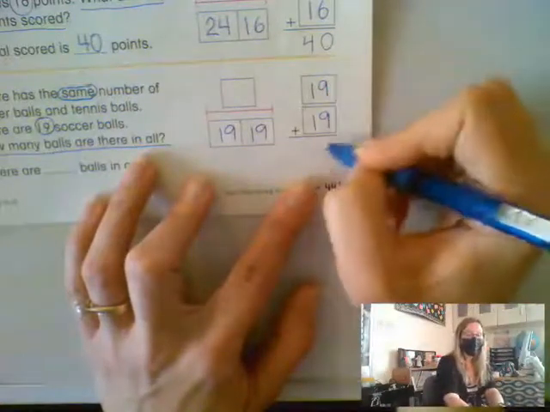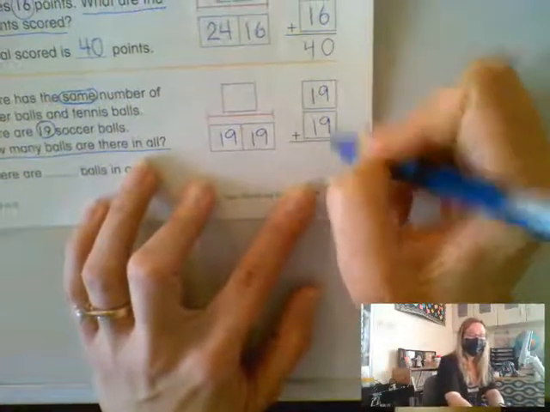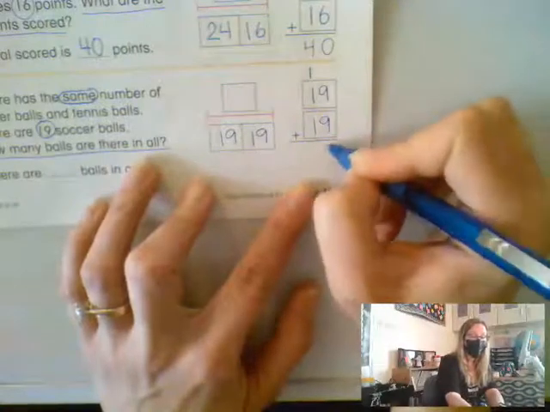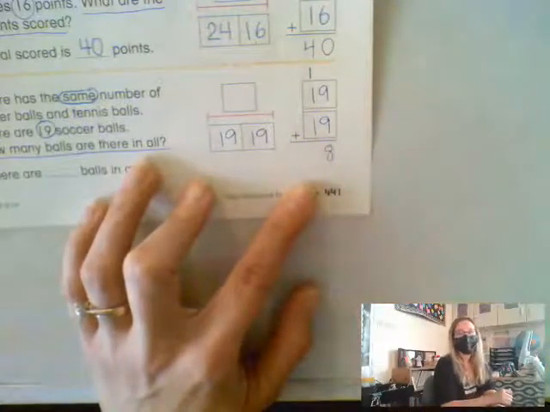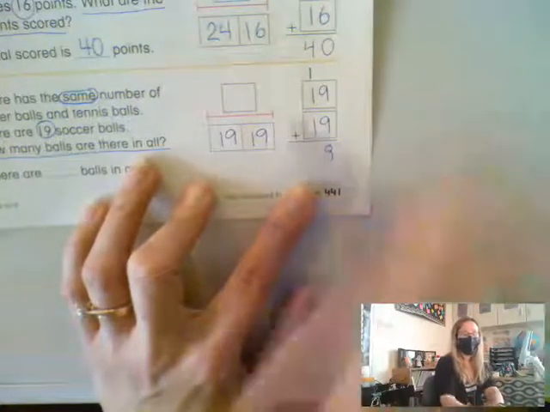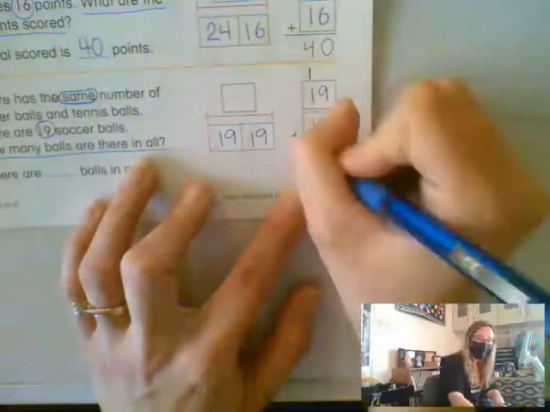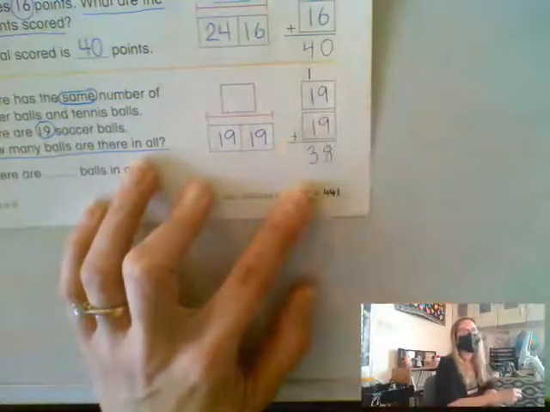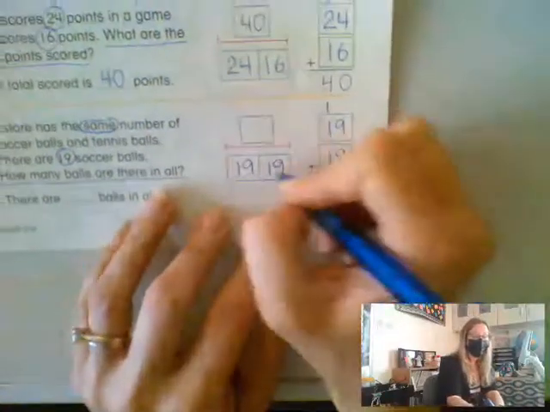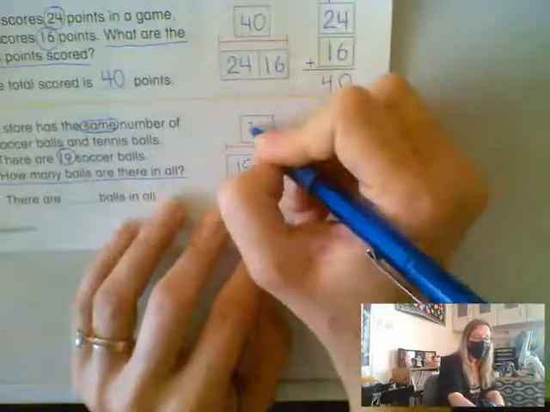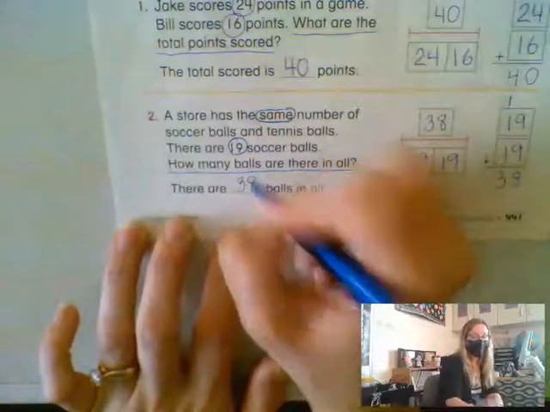Now, I can't squeeze 18 in here, so I'm going to carry up my 10 and put my 8 in my answer space. And now, what is 1, 1, and 1, Austin? 3. So 19 plus 19, Austin, equals 38. So here, my whole is 38. And on the line, I'll put 38.